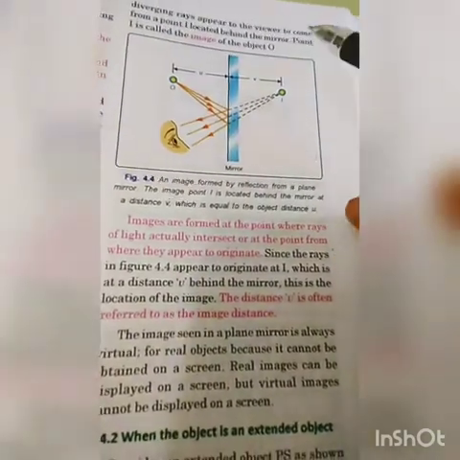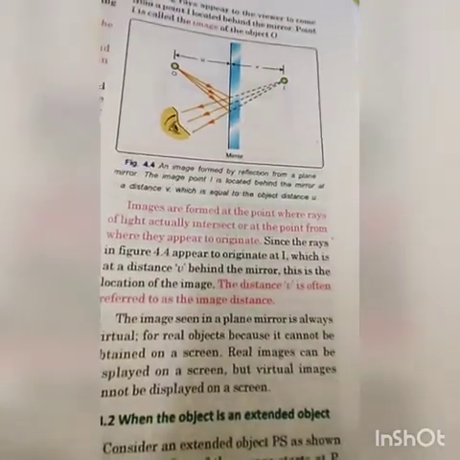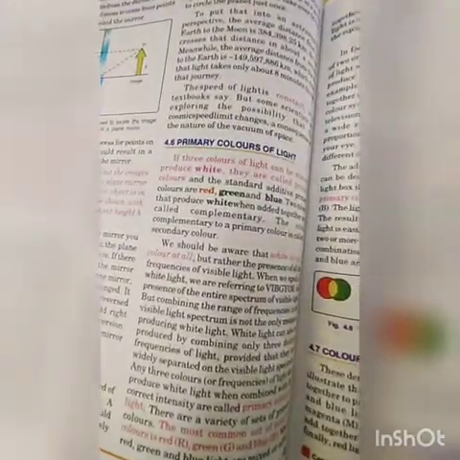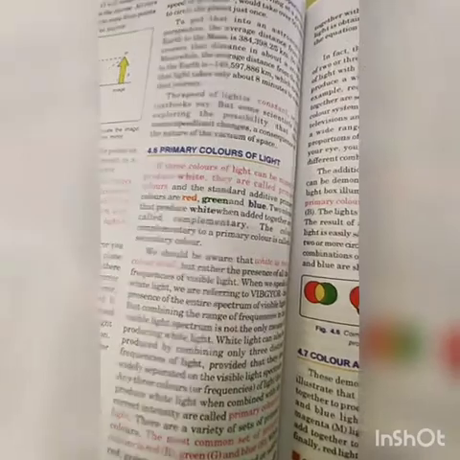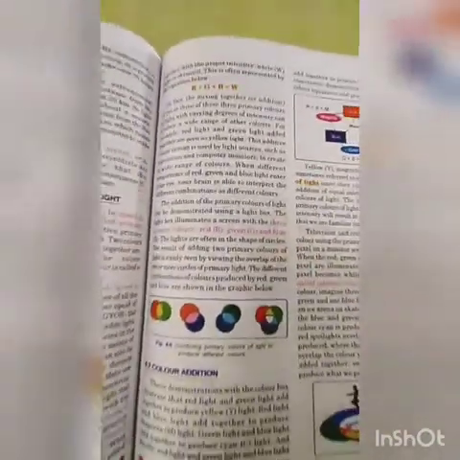In the next class, we'll discuss image formation by an extended object and also speed of light and primary colors, color additions. So go through pages 37, 38 and 39 so that you can understand the terms. Okay, we'll discuss it in the next class.